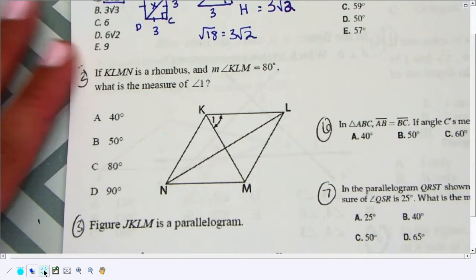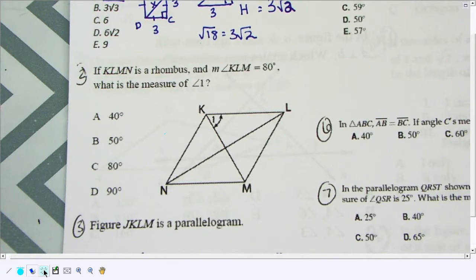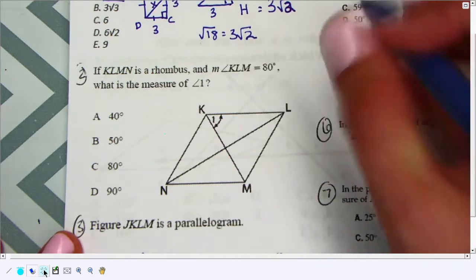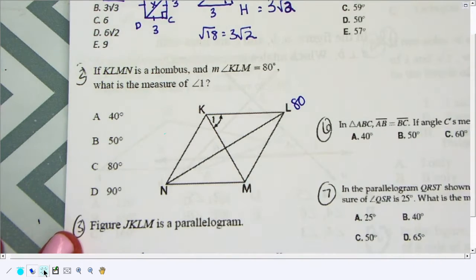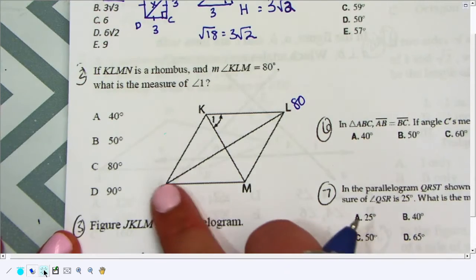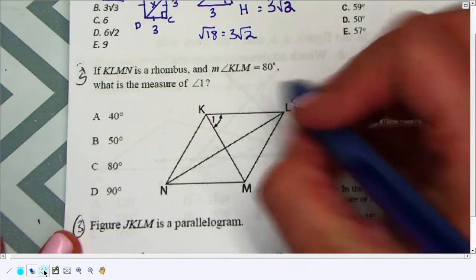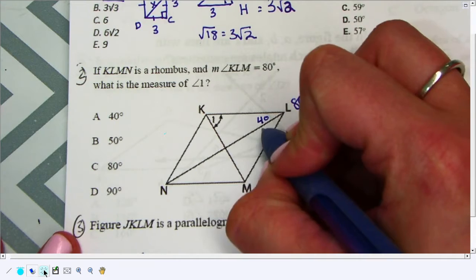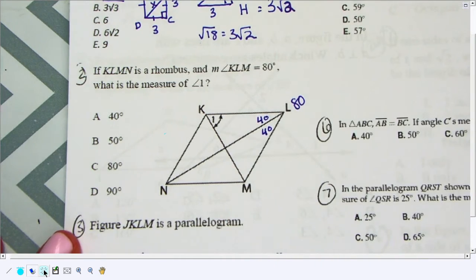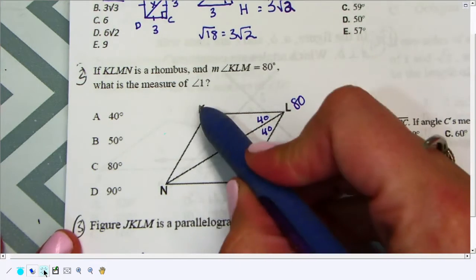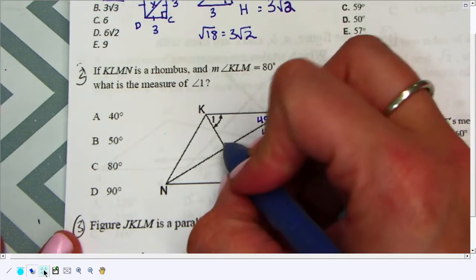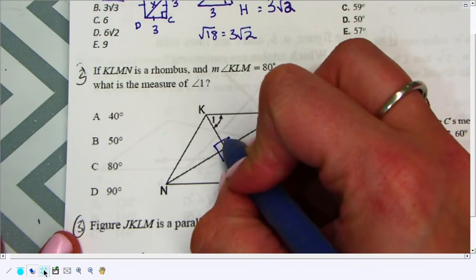Number 2, KLMN is a rhombus. So before we start anything, rhombus, remember all the sides are equal. And then KLM, this large angle is 80. And we want to find the measure of angle 1. So the thing about rhombus, remember the opposite angles are bisected, which means that this is going to be 40 and 40. Another property of rhombus is that the diagonals will always cross at 90-degree angles. So all of these are also 90.